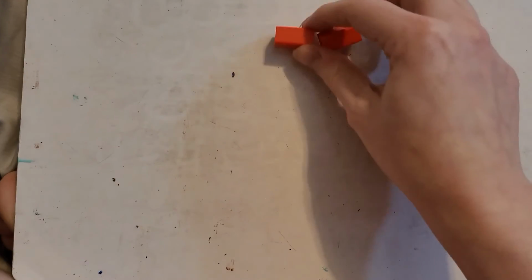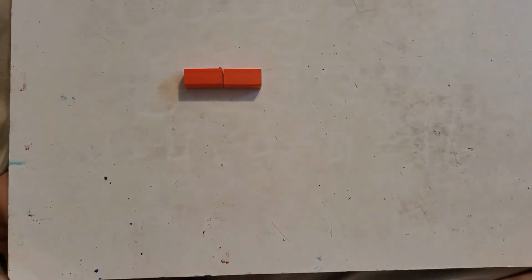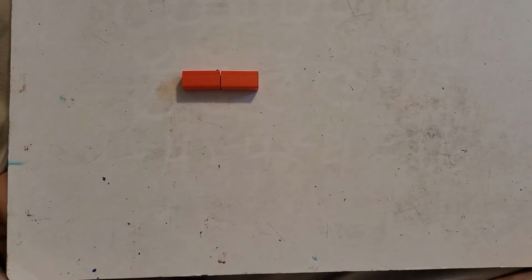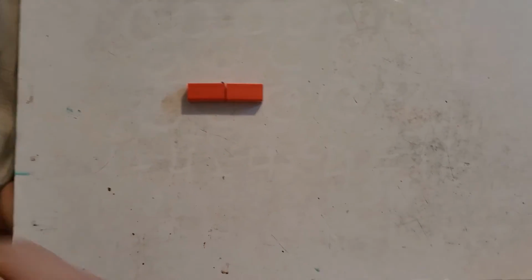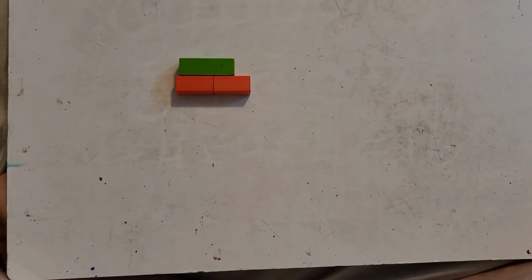When we put rods together, for example, I'm going to take my red 2 and a red 2, I just made a train. And in order to find out what 2 plus 2 is, I have to try using my rods to see which one fits, which one is equal.